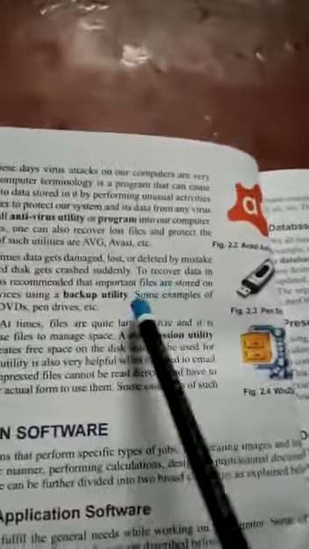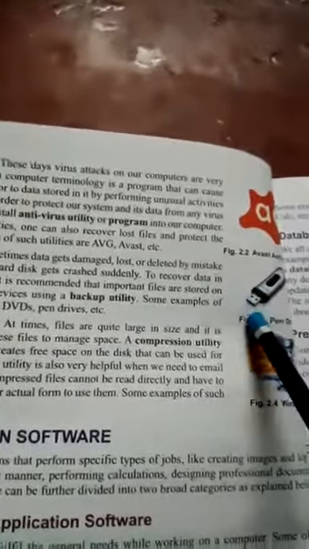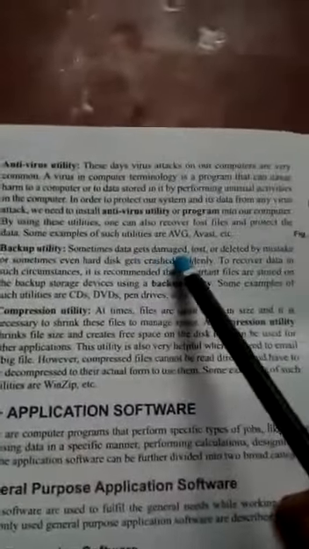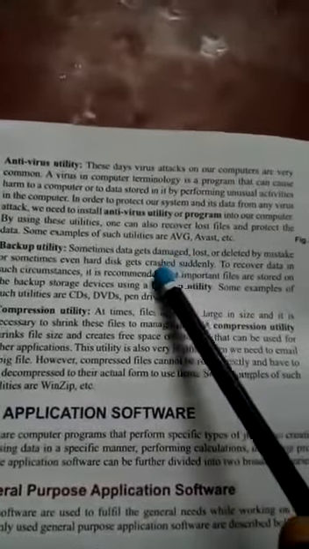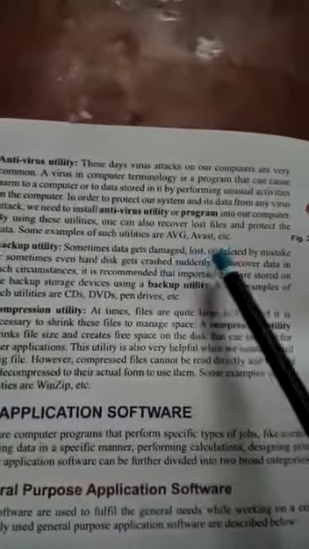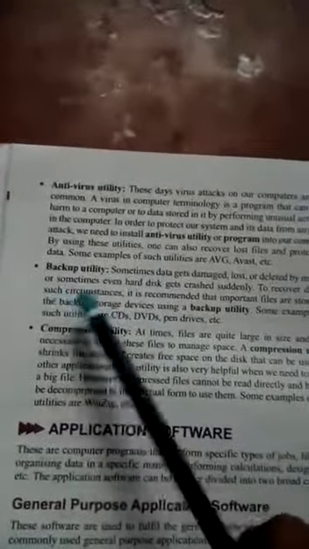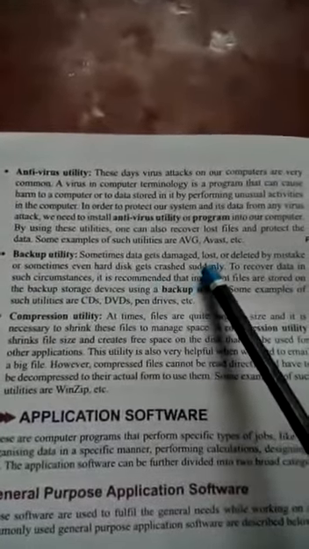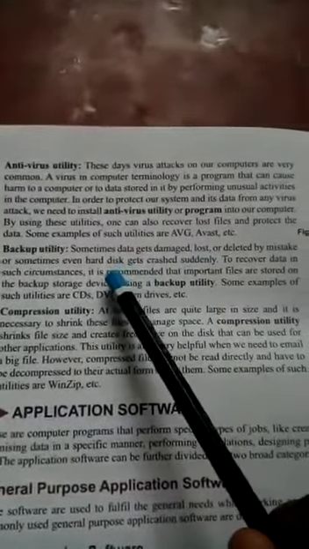To take a backup, we used to take backup using pen drives, CDs, DVDs. Backup utility. Sometimes data gets damaged, lost or deleted by mistake, or sometimes even the hard disk crashes suddenly.